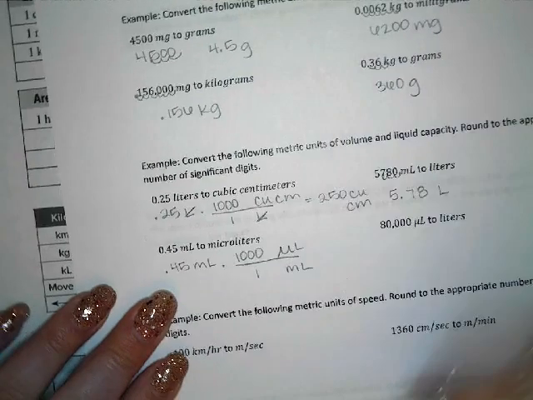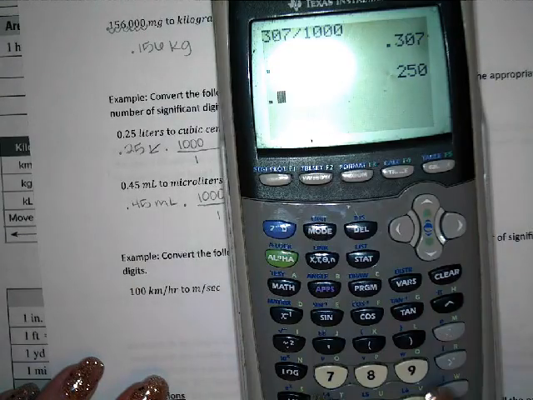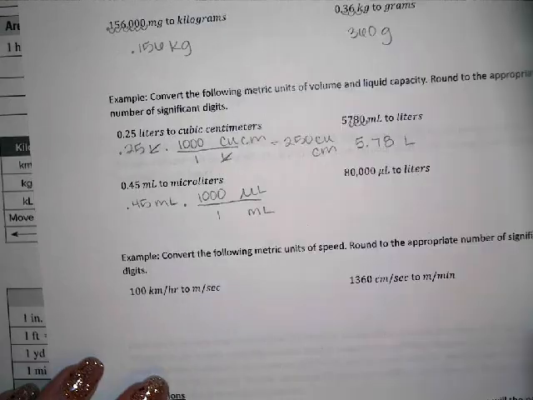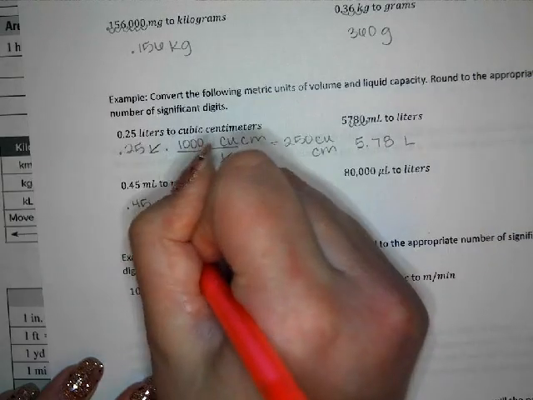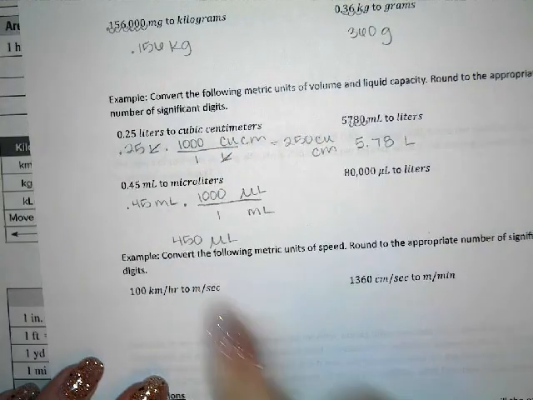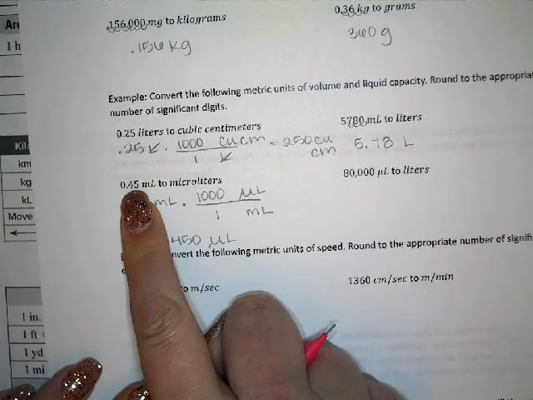We're going to multiply. 450 microliters. Again, we had 2 significant digits in our original number, and so we have 2 significant digits in our answer.